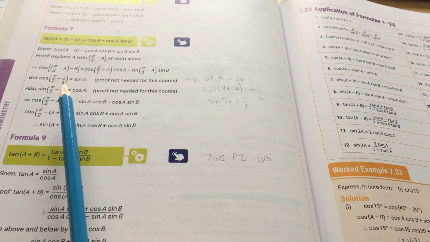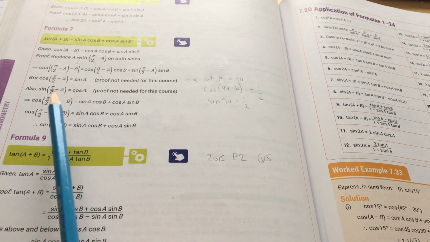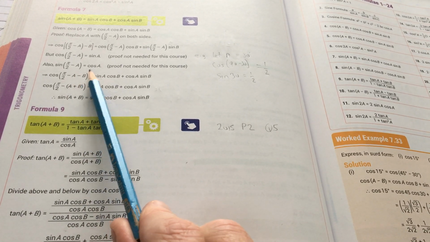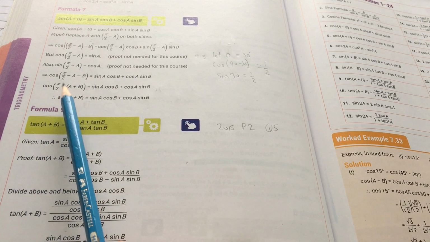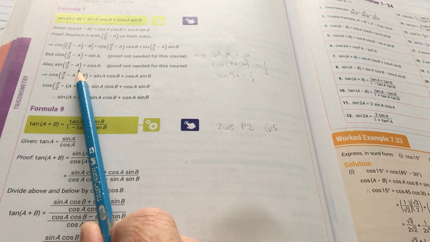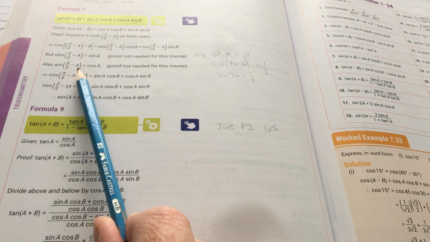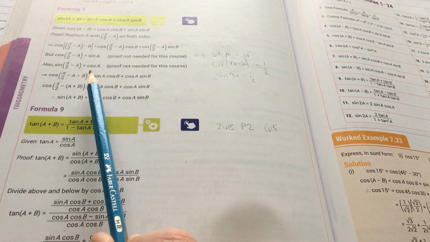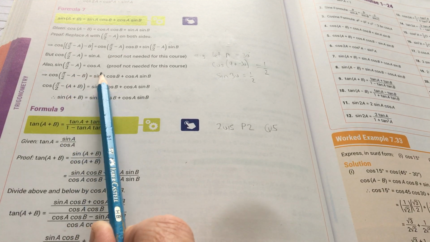Sorry, the camera's just a bit wobbly there. Also, sin of pi over 2 minus A equals cos A. So, for example, sin of 70 is cos of 20. If you're looking at the angle 20 degrees, sin of 90 take away 20, so that's sin of 70, is equal to cos of 20, so A is 20.